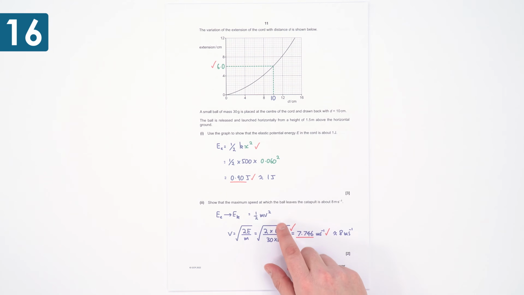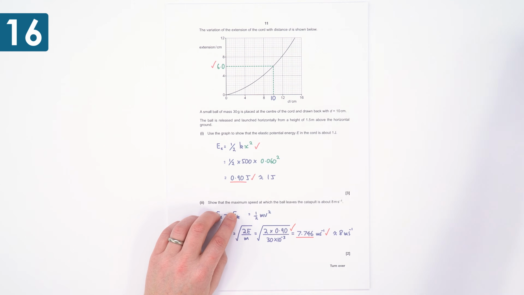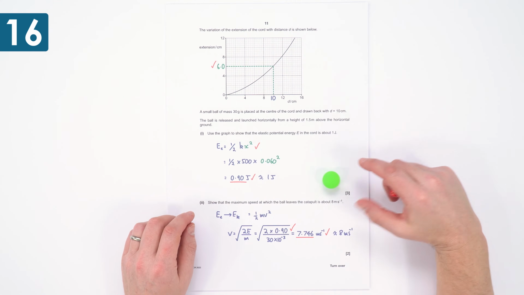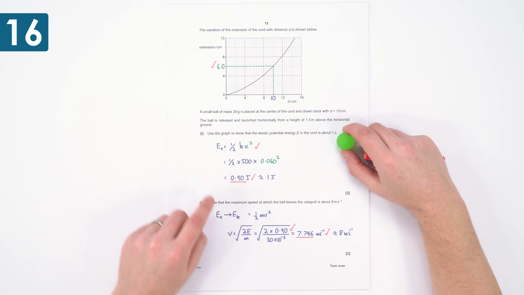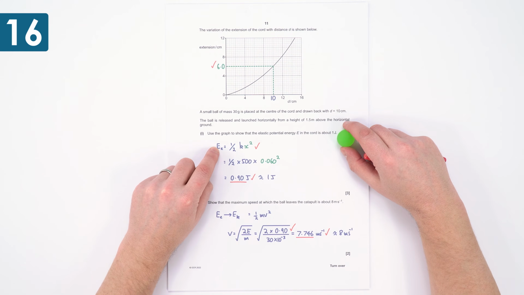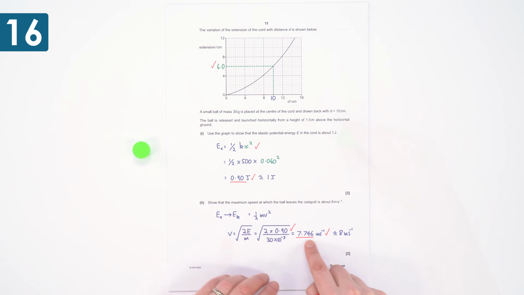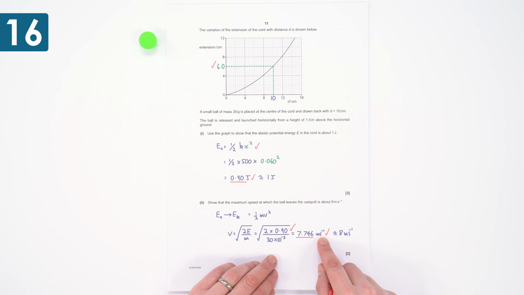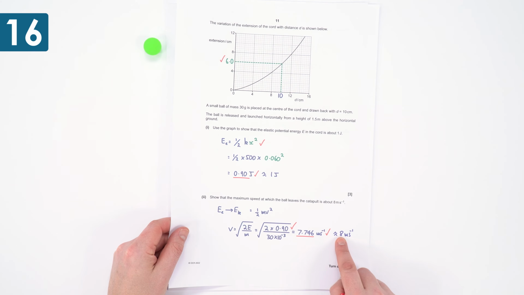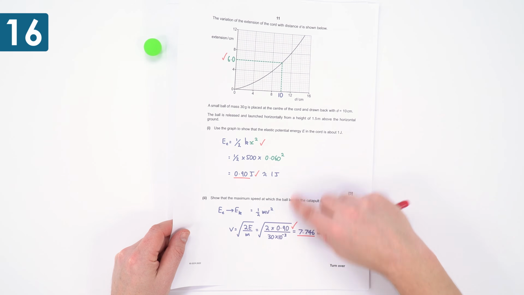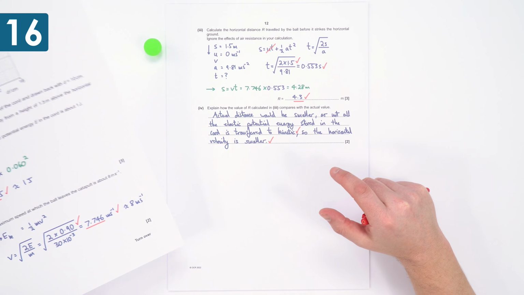We then want to look at how this is related to the maximum speed of the ball that actually leaves the catapult. And of course, we're going to assume that all of that elastic potential energy is transferred to the kinetic energy store, which is equal to half mv squared, to find that it leaves at 7.746 metres per second, which is about 8 metres per second. So fairly straightforward kind of calculations there.